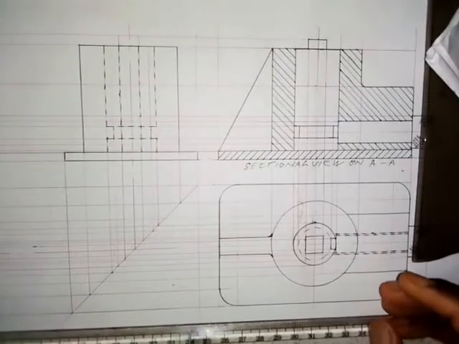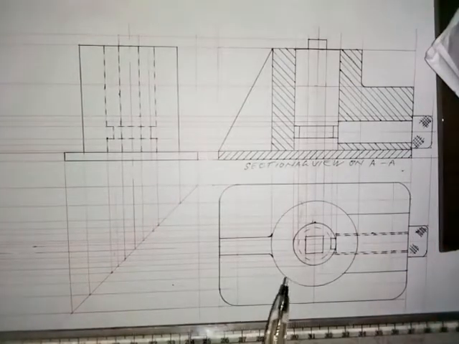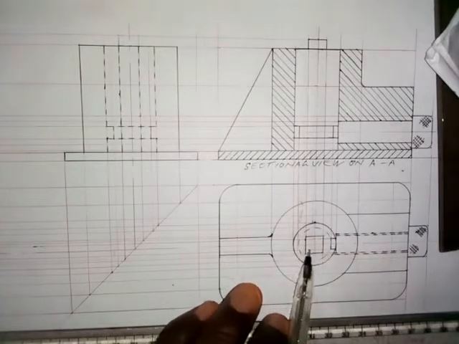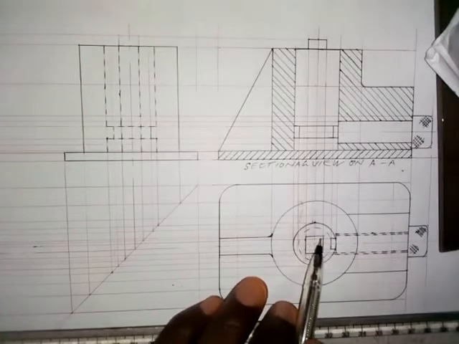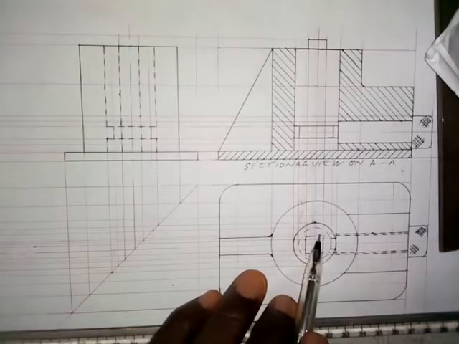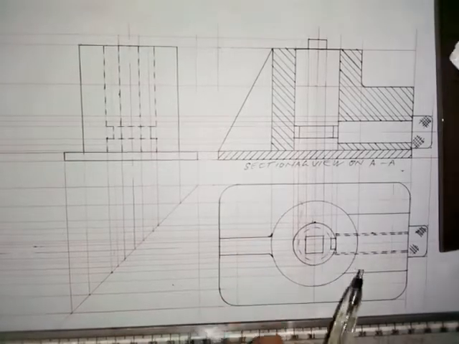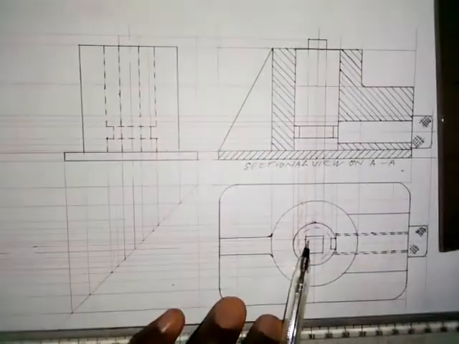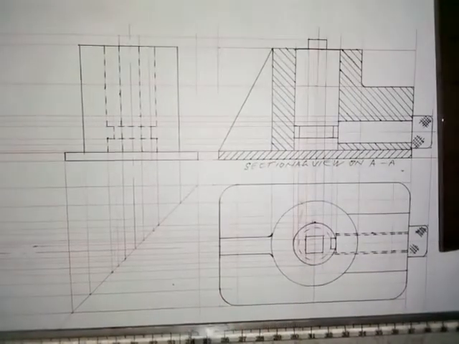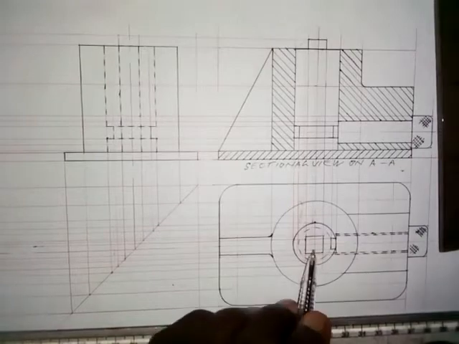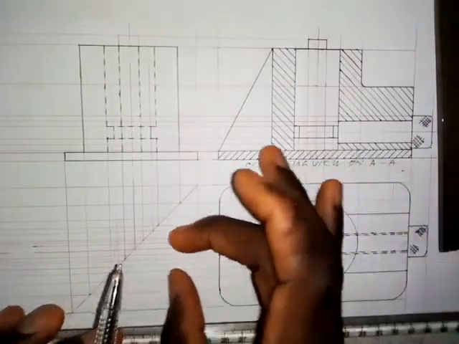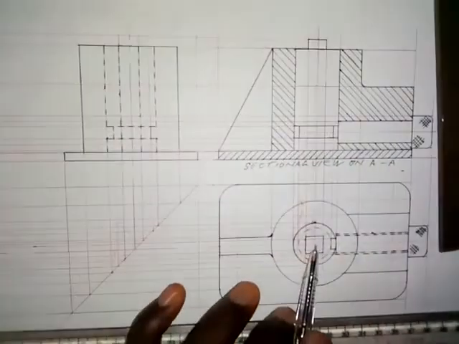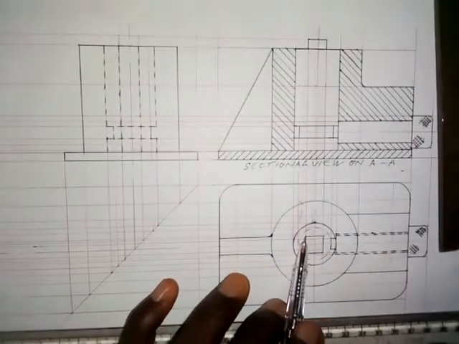So the next thing I want to put here is this thing that we have here. It's going to be hidden. That is the top of part 4. The top of part 4, which is a square, will be hidden from me. So I've drawn the line already. What I just need to do is to locate the line on the horizontal and to locate it on the vertical.